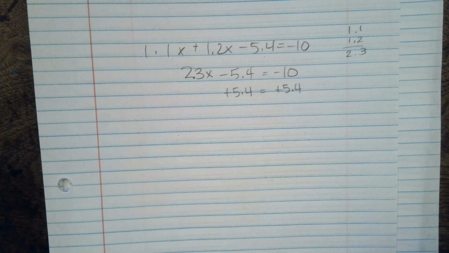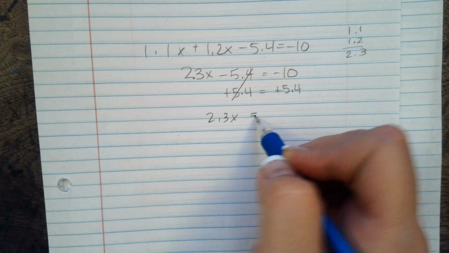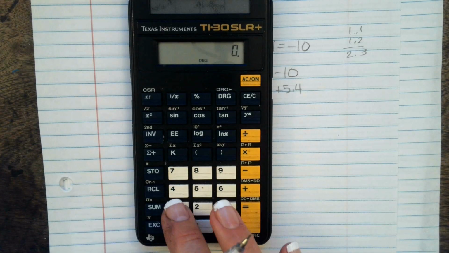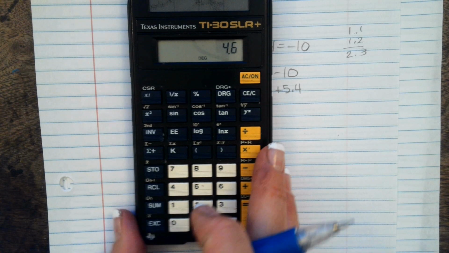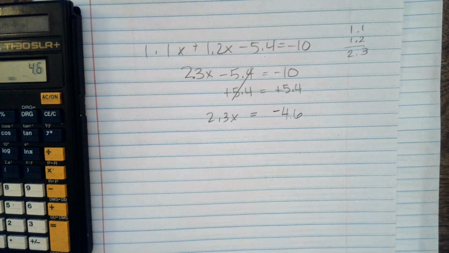And now we have on this side 2.3x. And then on this side, you're just going to do 10 minus 5.4. And it's going to be negative 4.6. Does that make sense to you now?